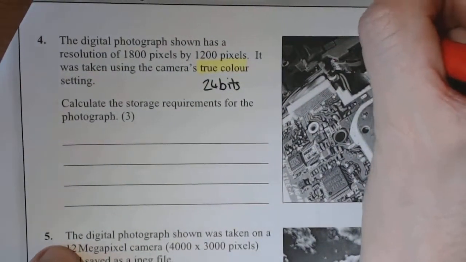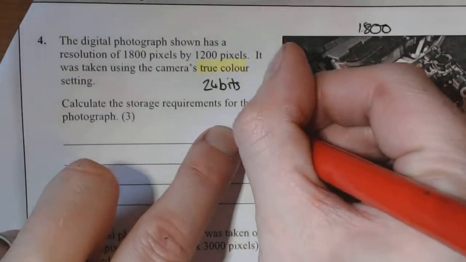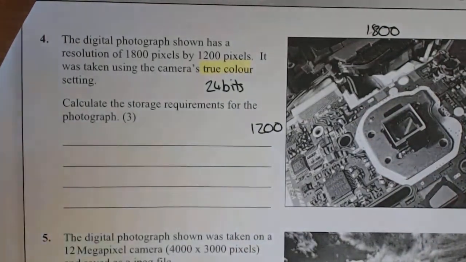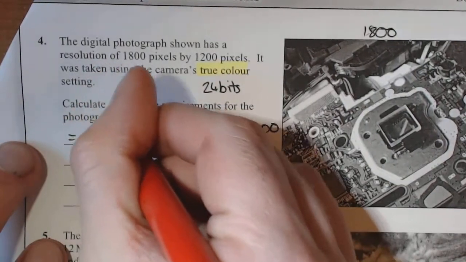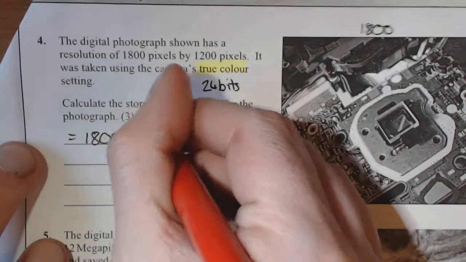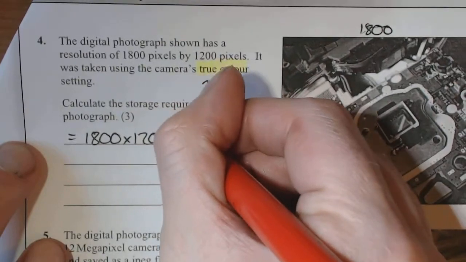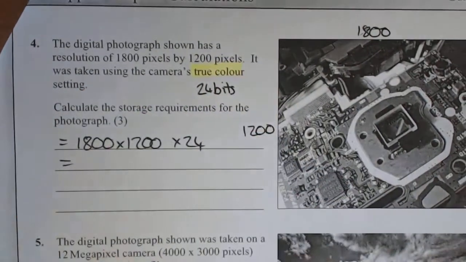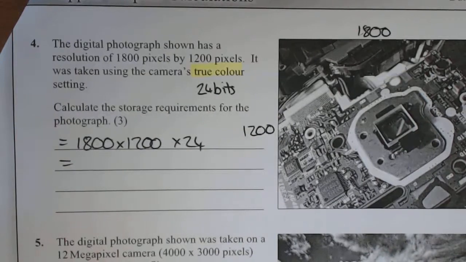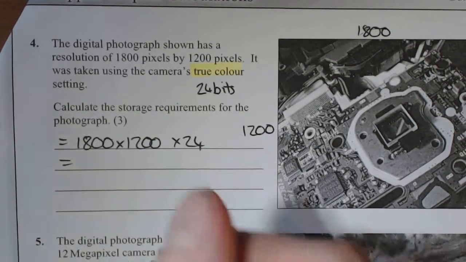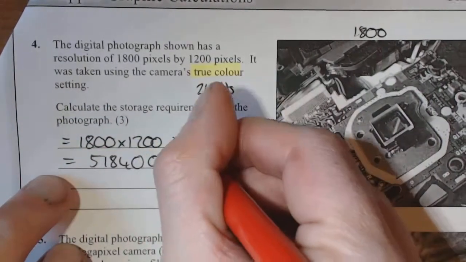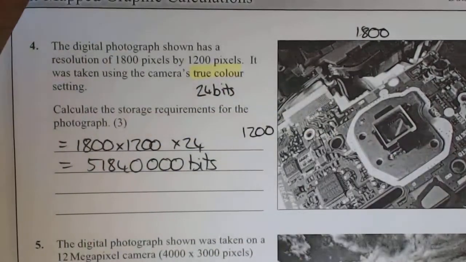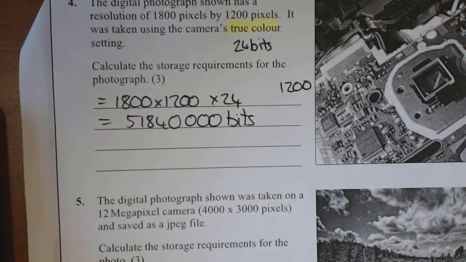So again, it's 1800 pixels, and there's no harm in actually writing the dimensions on the actual picture. And you now know it's 1800 times 1200, and times that by 24. So that equals 1800 times 1200 times 24. That's 5184000 bits. A good chance this might go into megabytes.